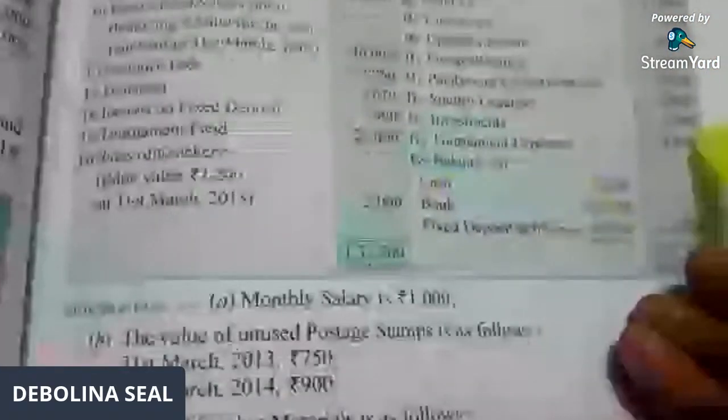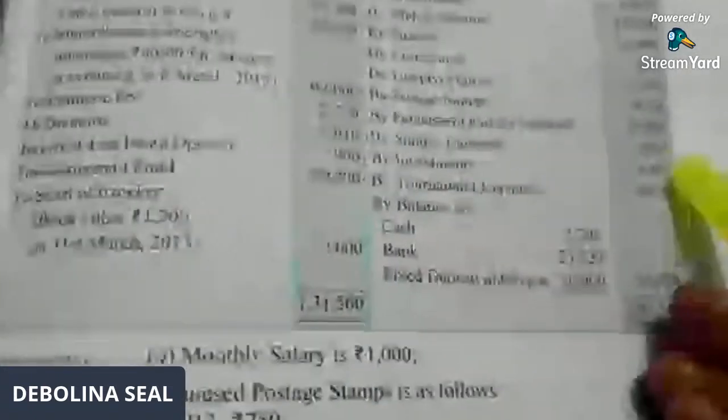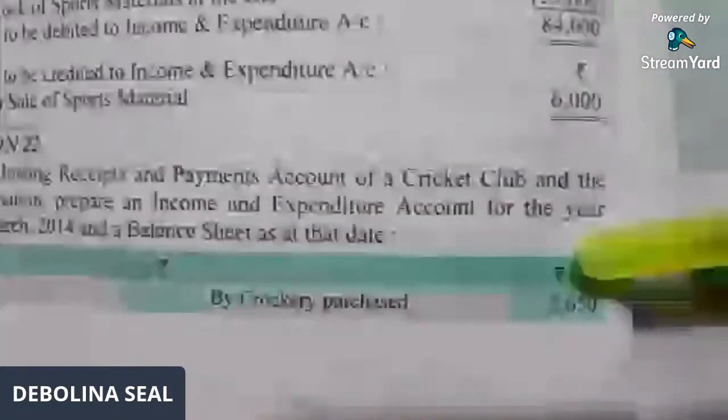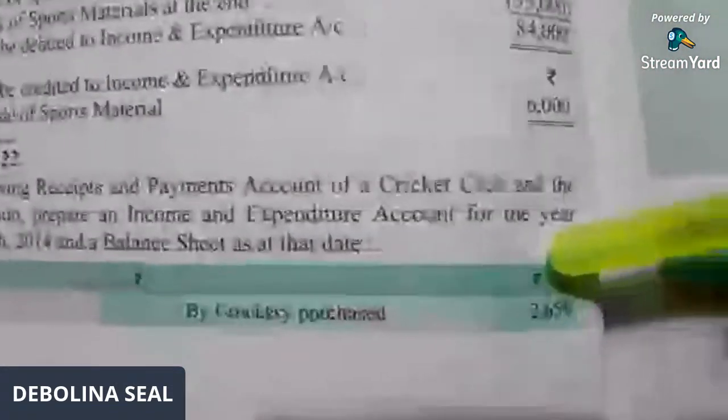Okay. Next, what are the things? Left out items are investment. Okay. Investment is how much? 5,700. Okay. This you will record. Okay. Next, crockery. Crockery, how much you have purchased? This is also an asset, okay? 2650. So you will record this crockery as well as the investment. Okay, so we are writing crockery 2650.